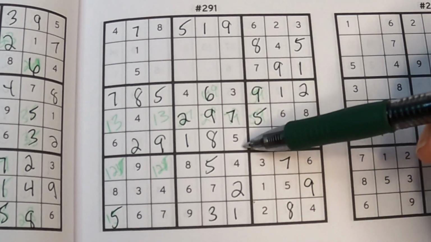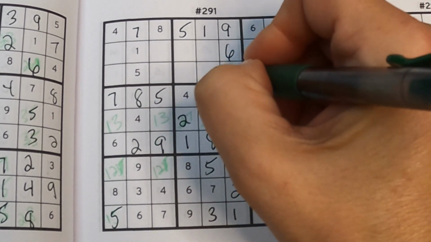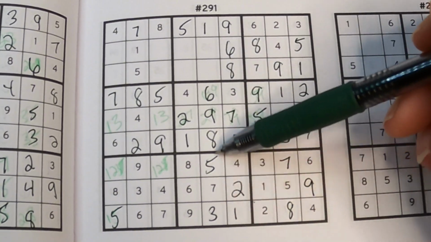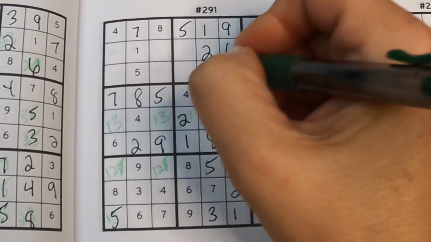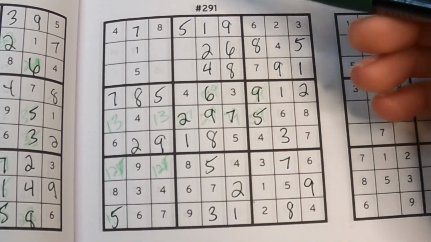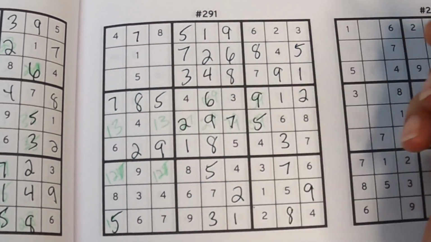For this column now, we're missing 6 and 8. We've got an 8 here, so 6, 8. For this column, we're missing 2 and 4. We've got a 4 here, so 2, 4. For this column, we're missing 3 and 7. We've got a 7 here, so 3, 7.